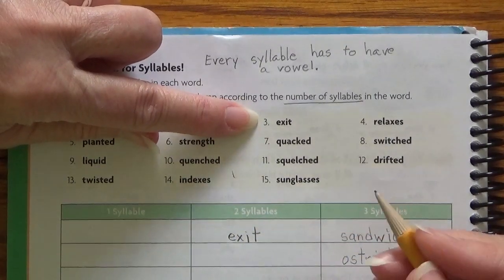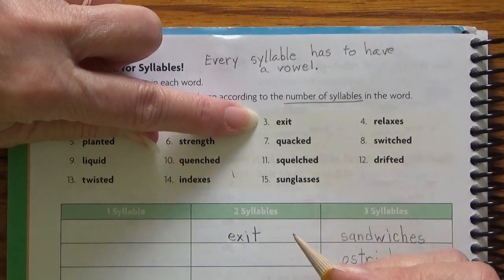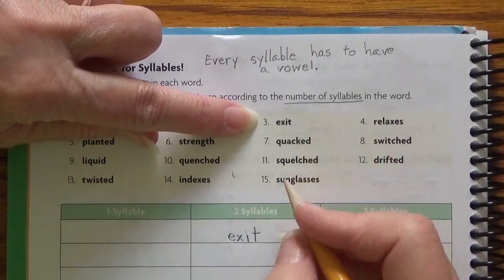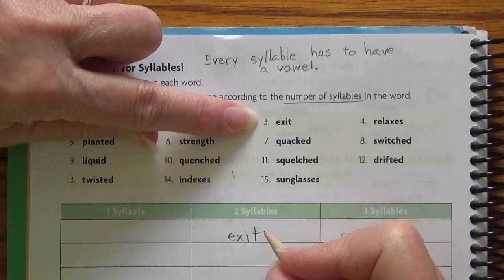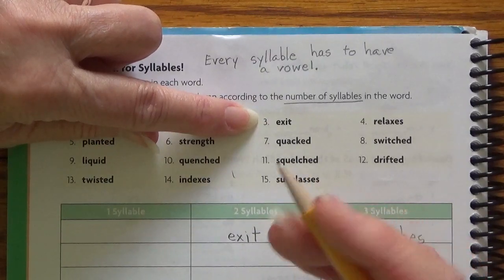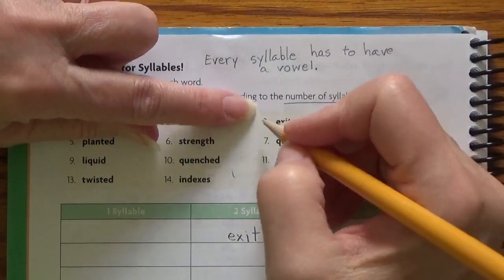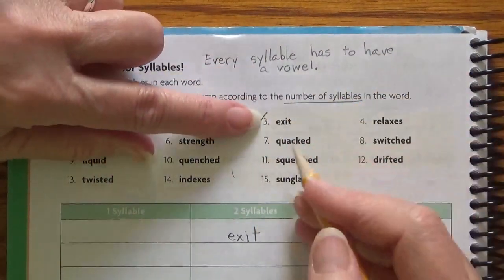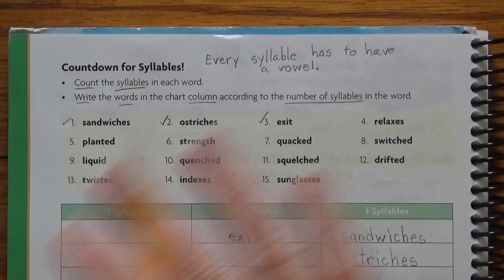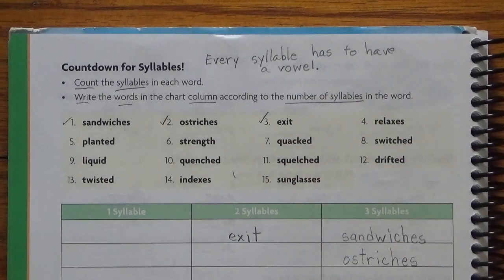E-X-I-T. The more I spell them, the more ingrained in my brain they are. When I'm seeing it, saying it, writing it, and hearing it, I'm feeding my brain 4 ways to help it stick in my brain. So go ahead and do it. That's what you should do. That's what great scholars do. Exit. Excellent. And you're going to go and you're going to fill them all in.